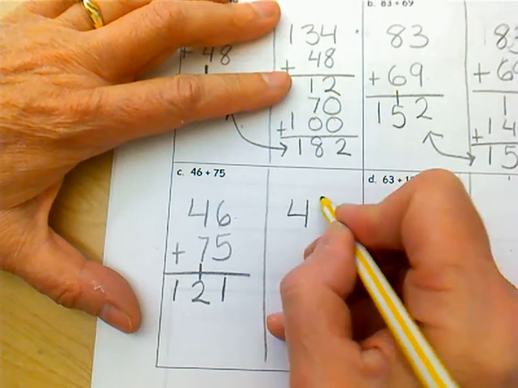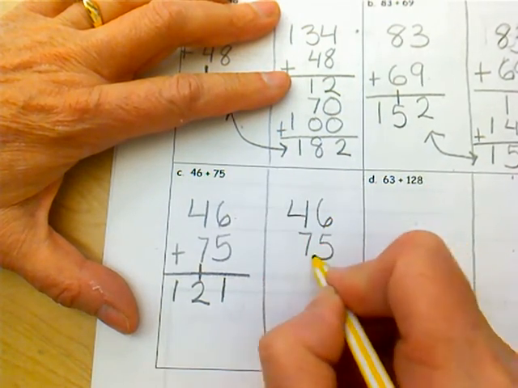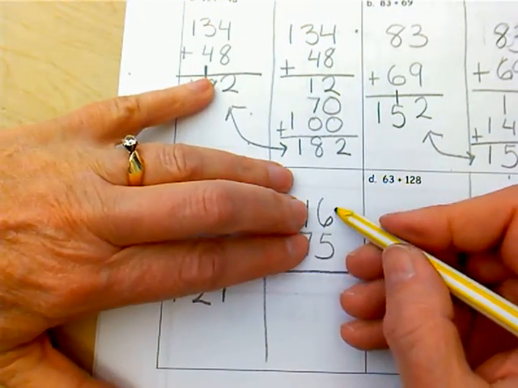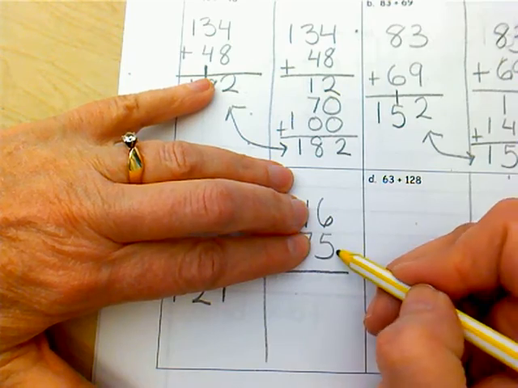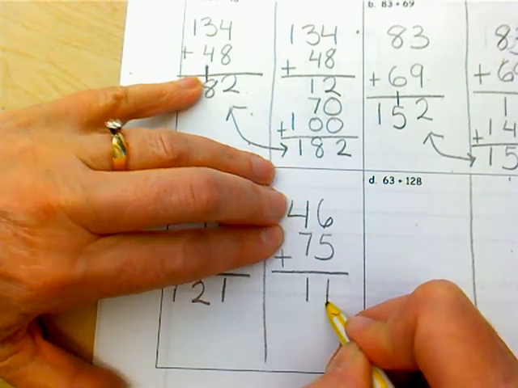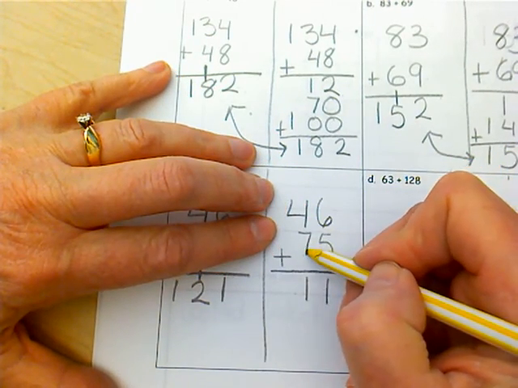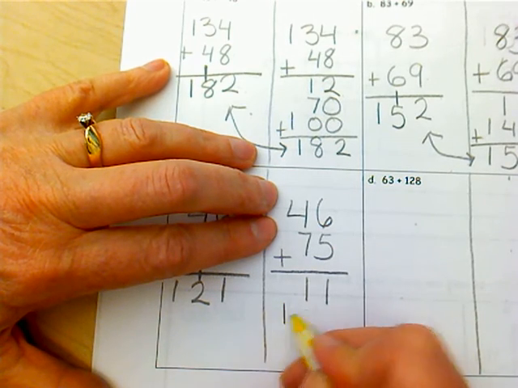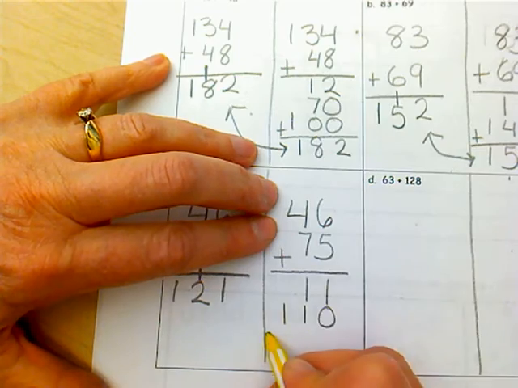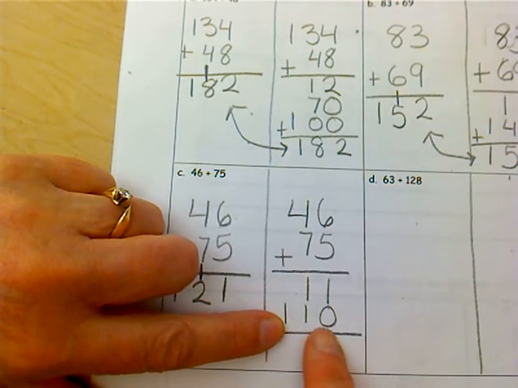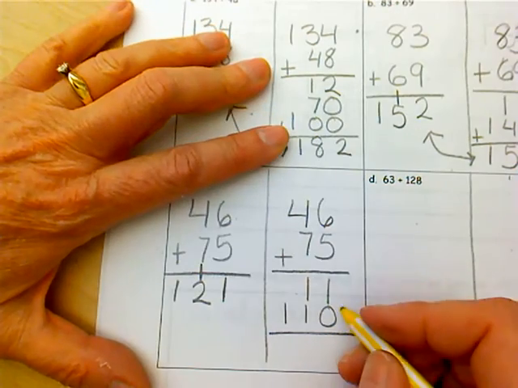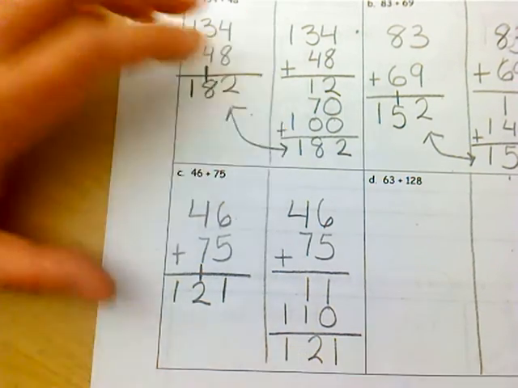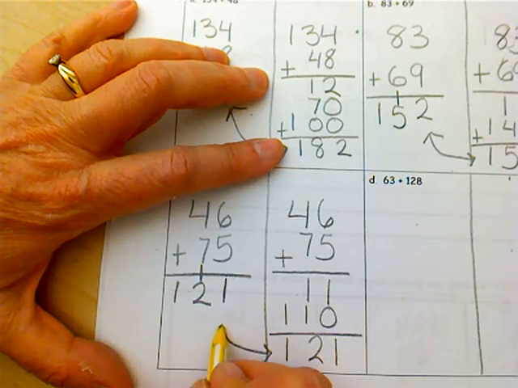Now I'm going to do new groups below, which is 75 plus 46. I'm going to add my ones first. 6 ones and 5 ones is 11 ones, and 4 tens plus 7 tens is 11 tens. 11 tens in standard form would be 110. Here's my 11 tens right here. In standard form, it would be 110. Now I'm going to add my ones, my tens, and my hundreds. And bingo, they are the same.